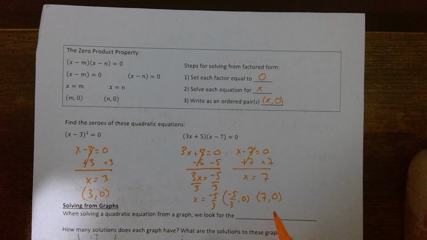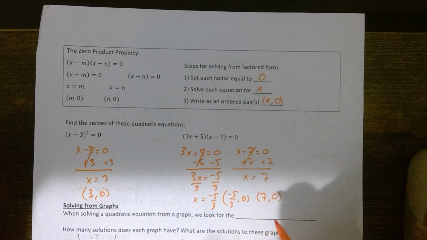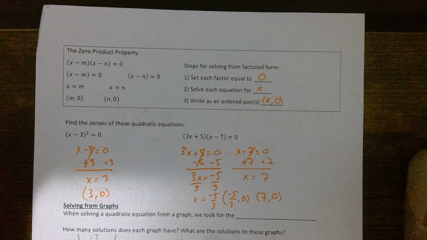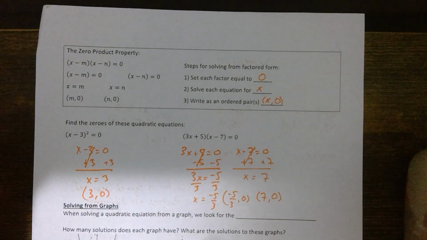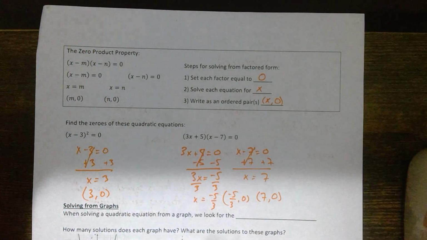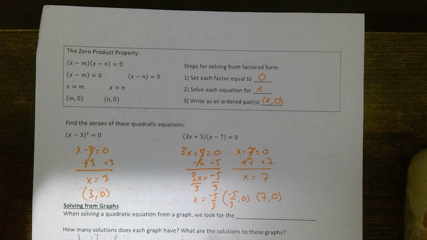Okay? Now just as a reminder, we're going to have 0, 1, or 2 real solutions. If we're in factored form, almost every time we're going to have 1 or 2 real solutions. Factored form does not usually have 0 solutions. All right, so there's our factored form.